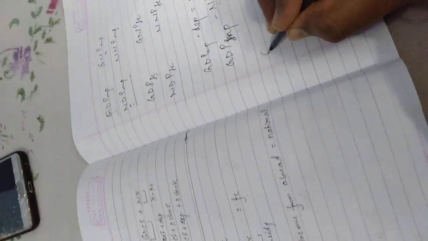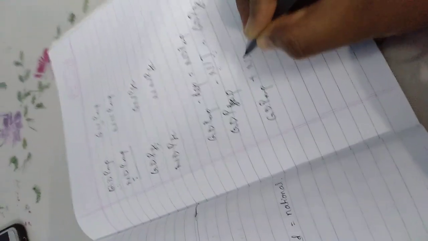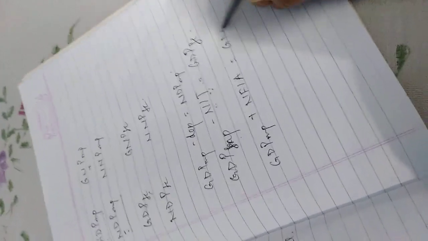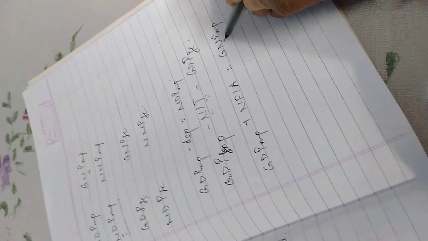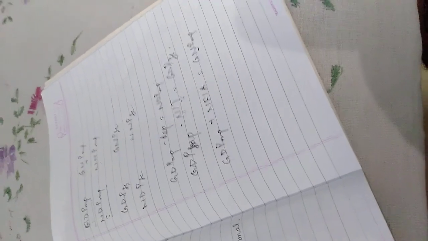Third formula, you see this D word, which stands for domestic, you need to add net factor income from abroad to get it national. So if I use the word GDP MP and if I add net factor income from abroad, whose short form is NFIA, then what I get in return is GNP MP, and the word N over here stands in second position, and the second position N belongs to national.